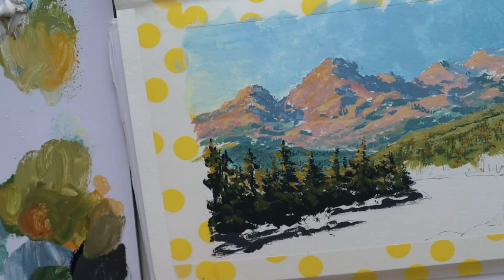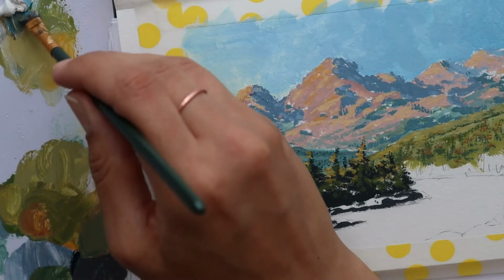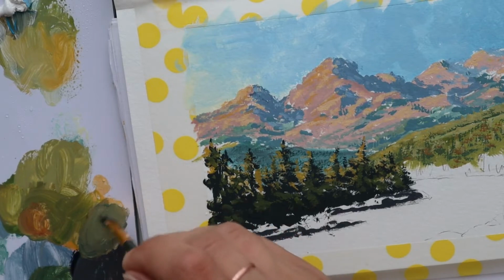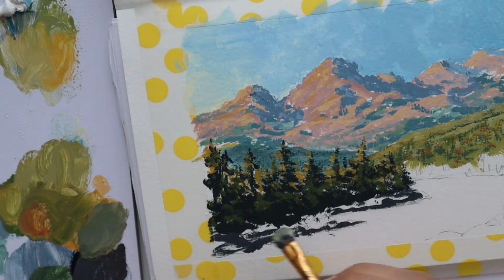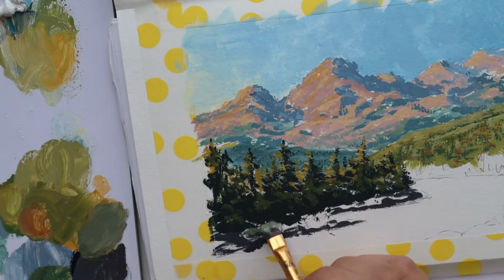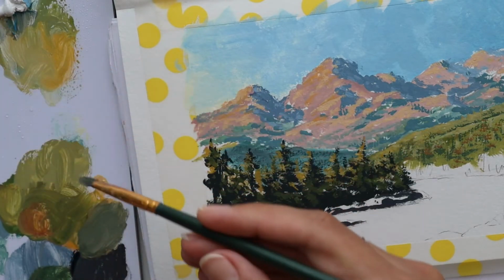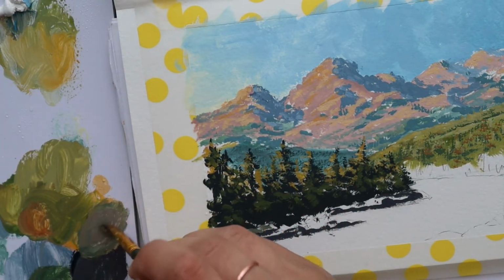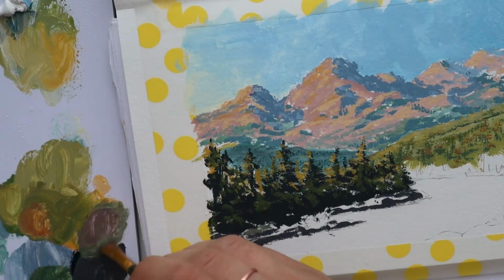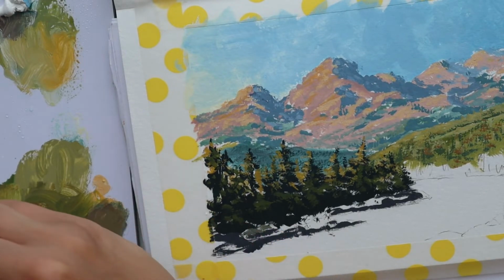And I'm gonna keep the midtones on the rocks also pretty cool, with just a light mix of white, yellow ochre, and some blue, so that these rocks are not standing out too much. Oh, there's a lot of green got mixed into it. I was mixing it over a green mix that I already had on the palette.